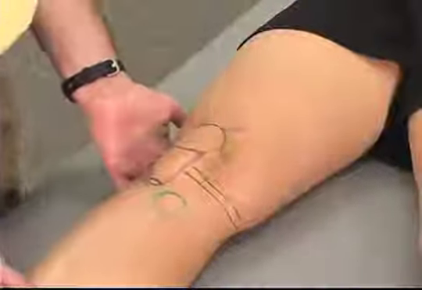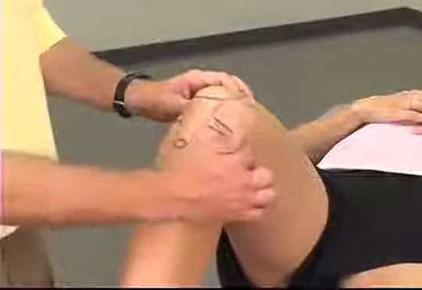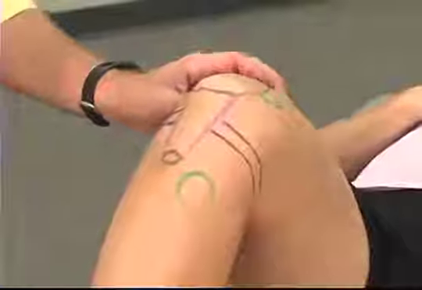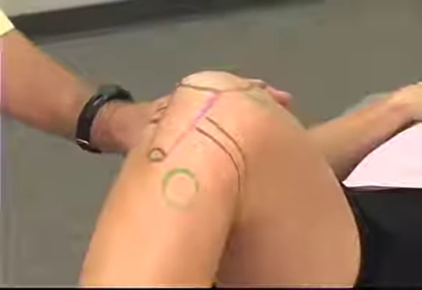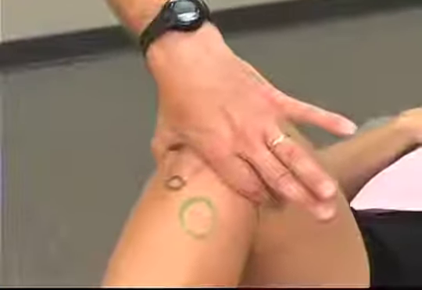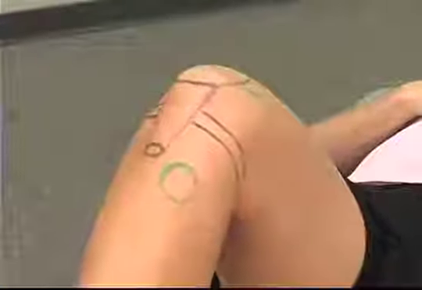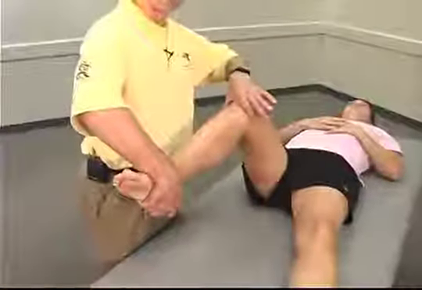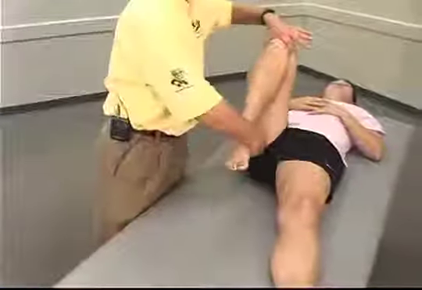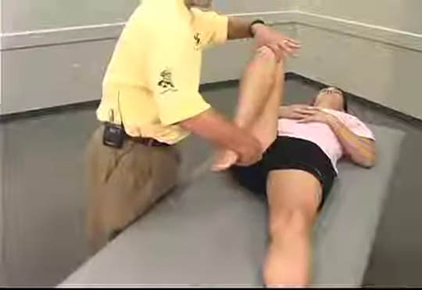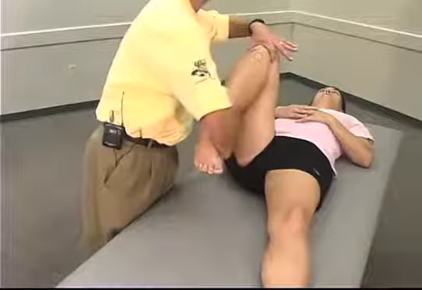The next structure that we want to test is the meniscus, which sits in the joint line. And there's several ways to do this. One is the McMurray's test. For that test, I'll usually put my fingers on the joint line in a C-shaped fashion, and then cup the heel with my other hand, and then flex the knee, and then internally and externally rotate the tibia.